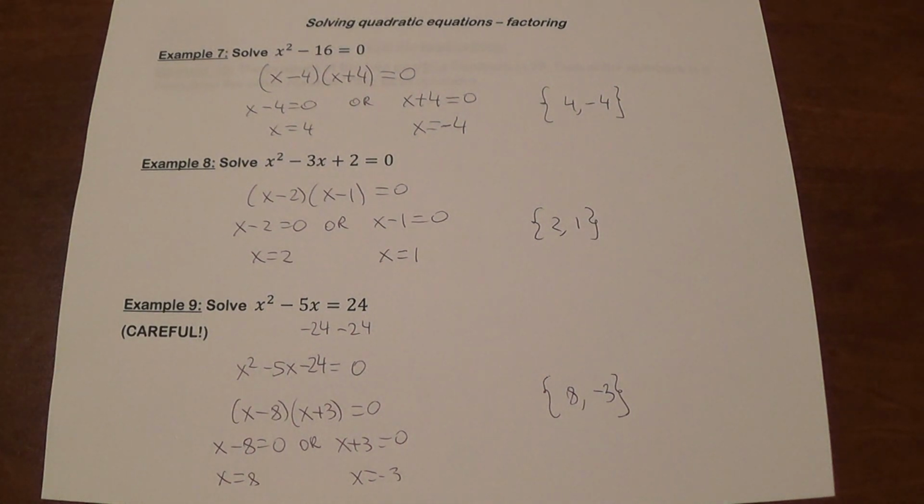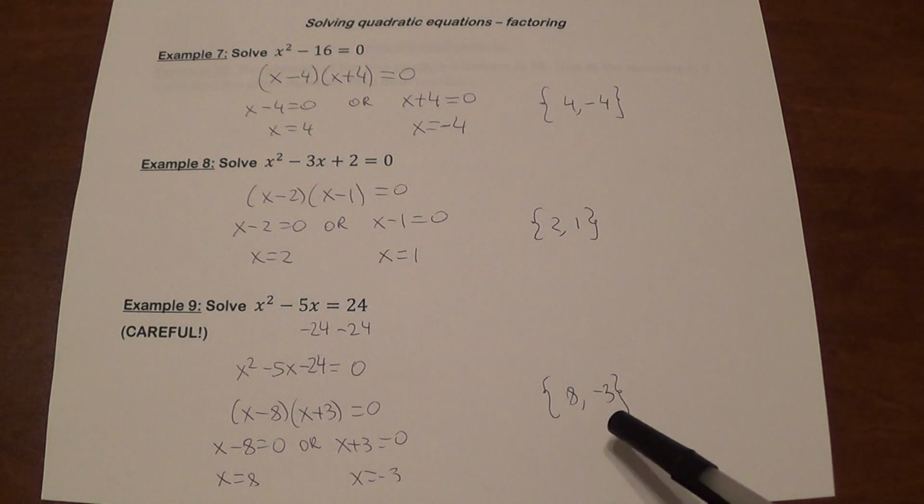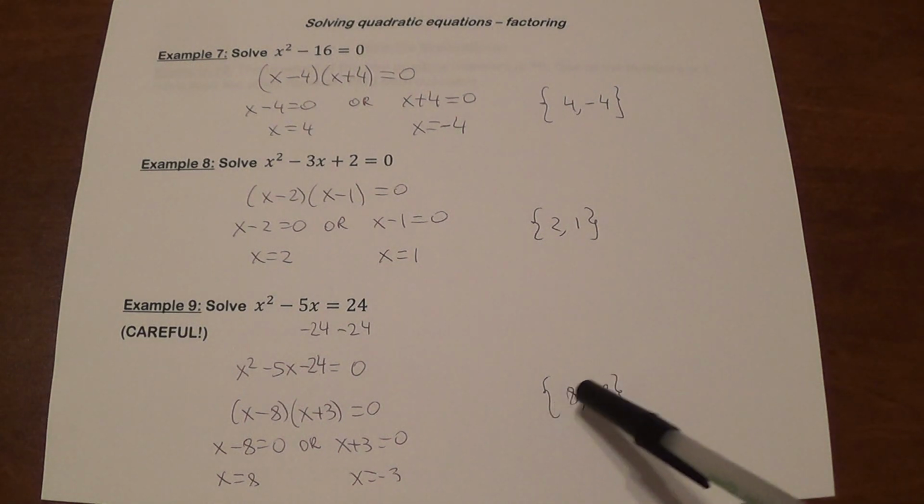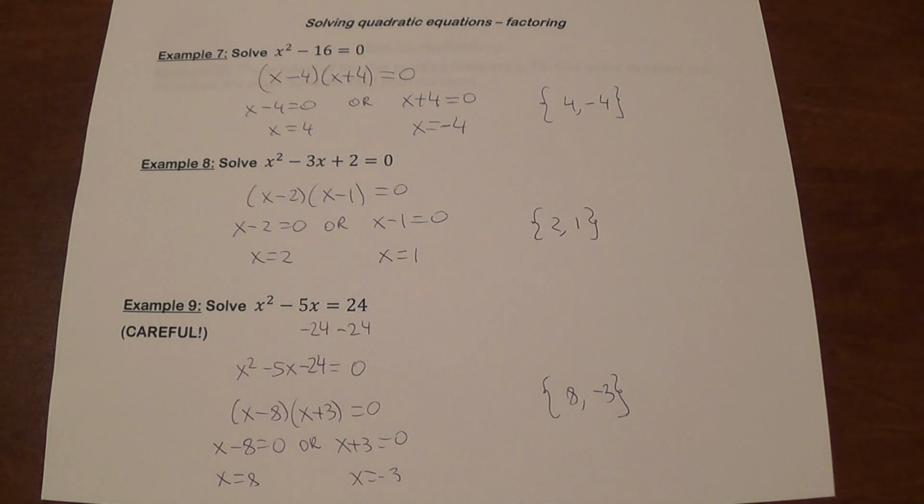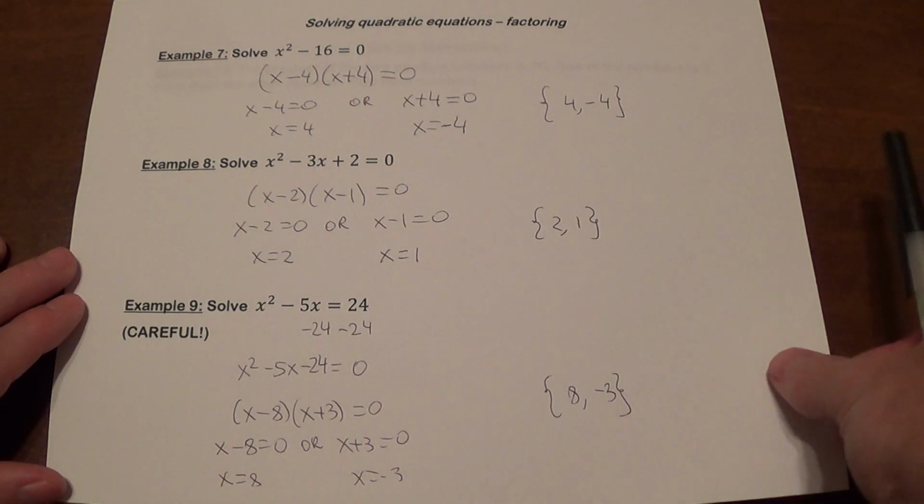By the way, a common question that I hear: does it matter what order I put these numbers in, like do I have to put 8 first and negative 3 second? The answer is no. You can write negative 3 first and 8 after that, so it's not going to make any difference.